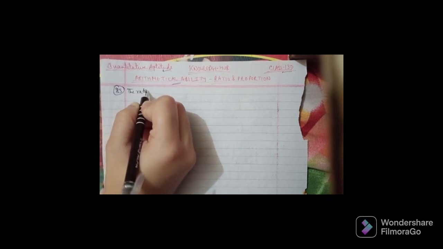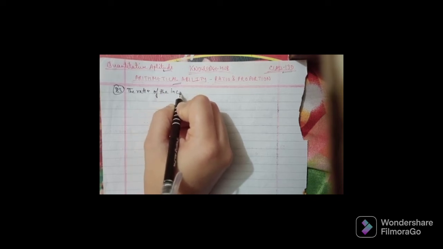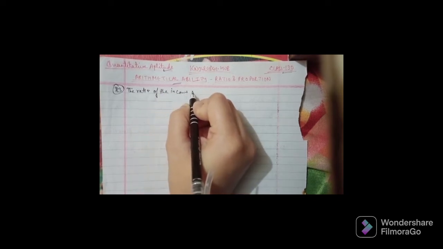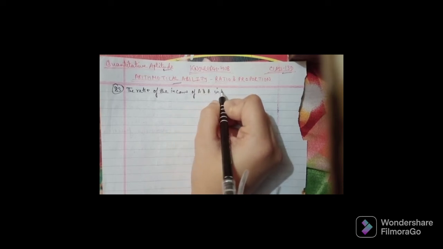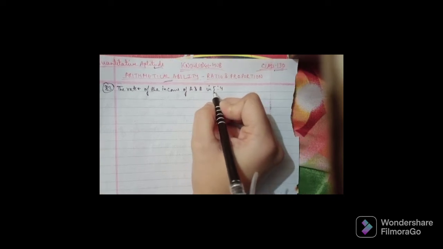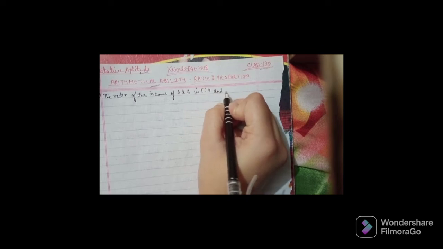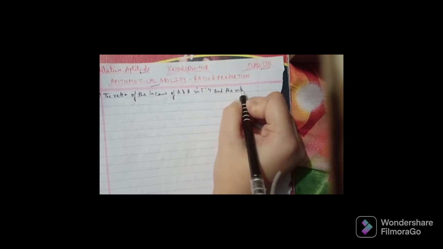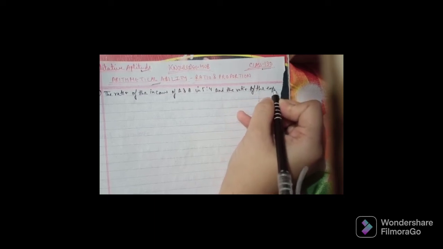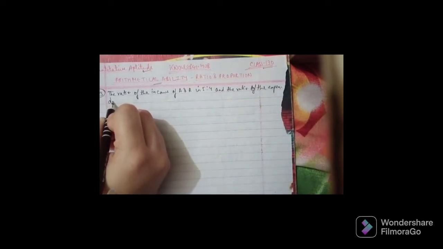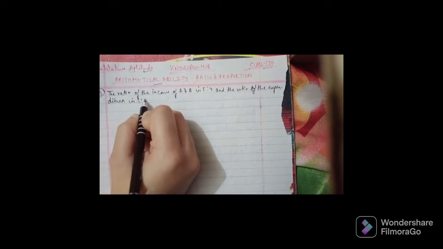The ratio of the income of A and B is 5:4, and the ratio of their expenditures is 3:2.